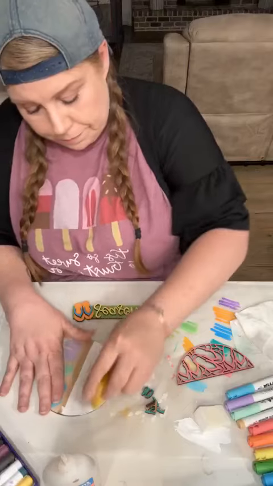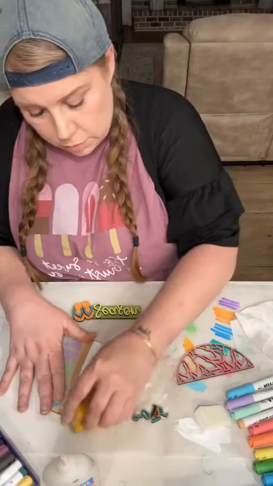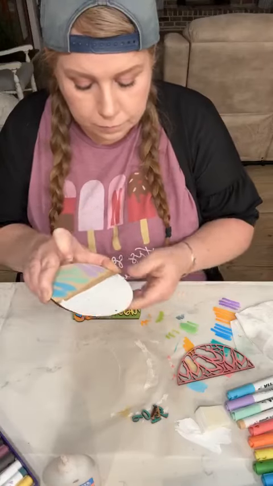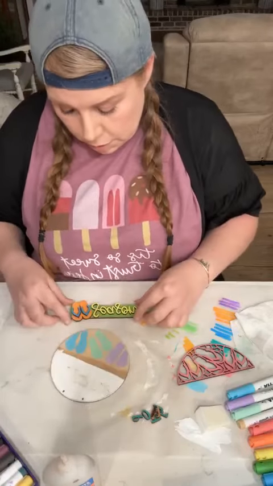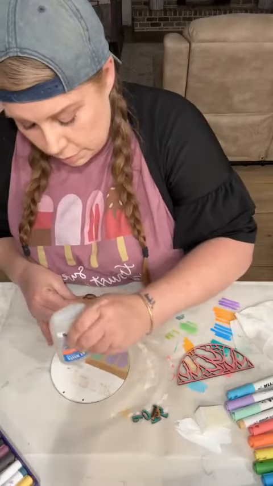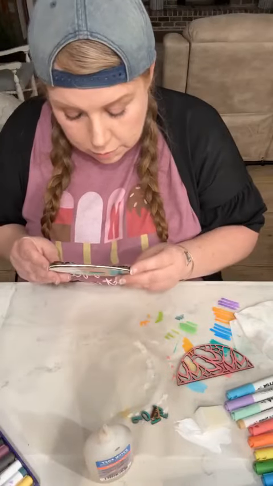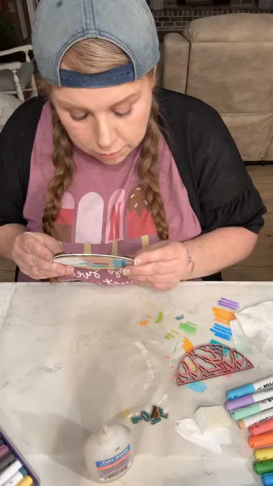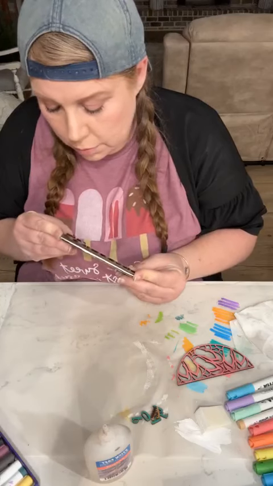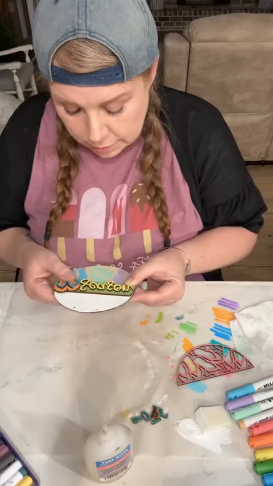Just a smidge. All right, let's glue this onto that spot right there. Can't see past those. I should have glued the flip-flops on last.